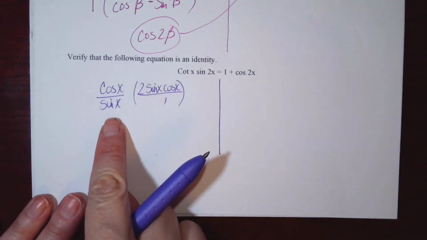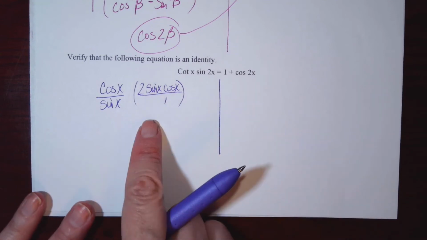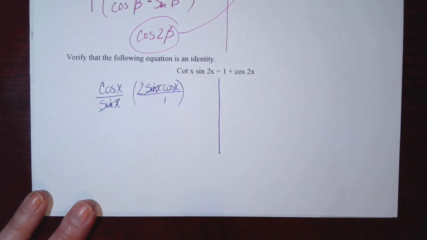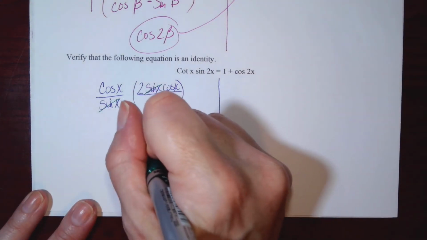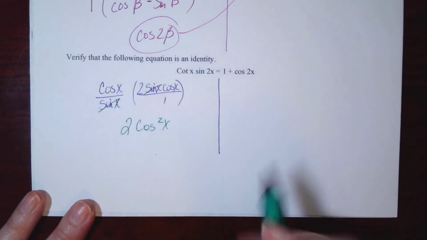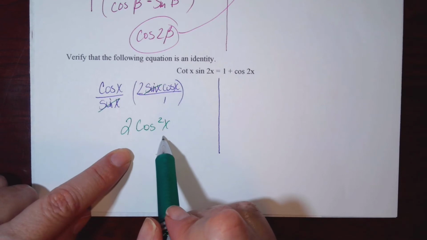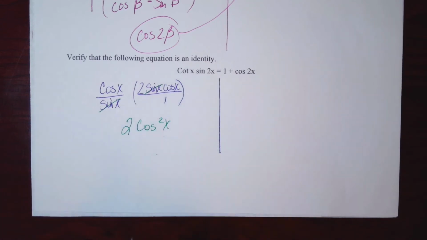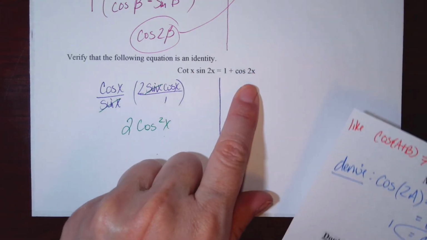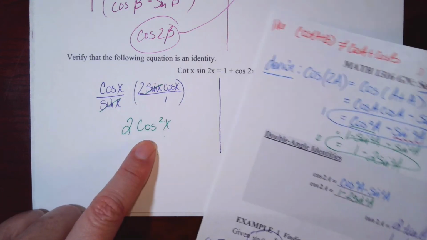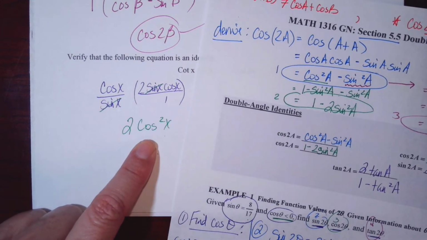Because I'm multiplying this times a fraction, I go ahead and put it over 1, just because it makes me happy to keep things balanced. That sine x is going to cancel out, so that I have 2 cosine squared x. And how does that help me? Well, I need to end up with this, and I see that I've got this double angle over here. I've got a 1, and I've got this cosine squared.